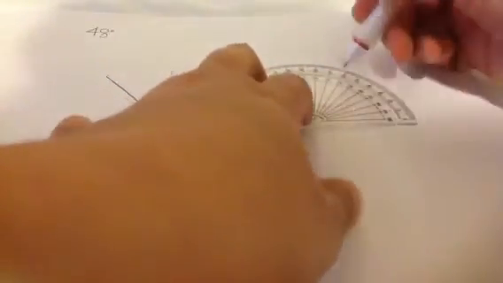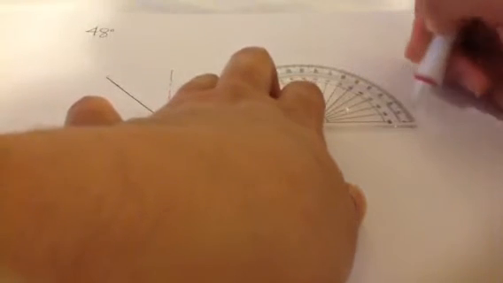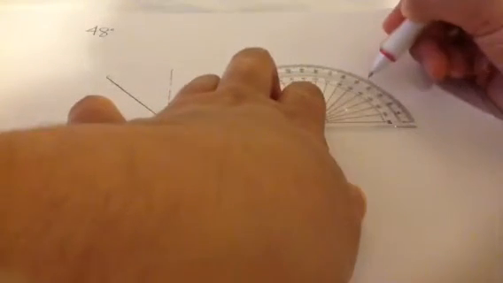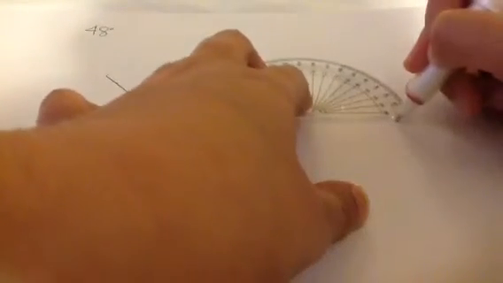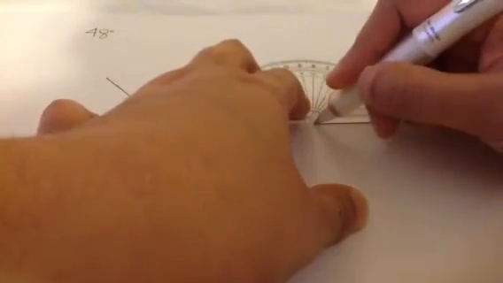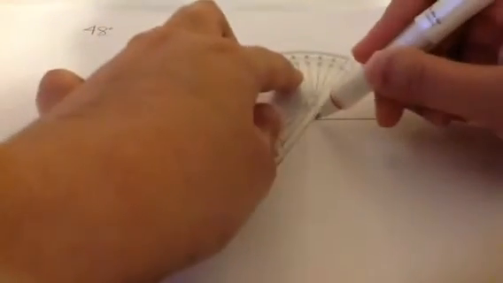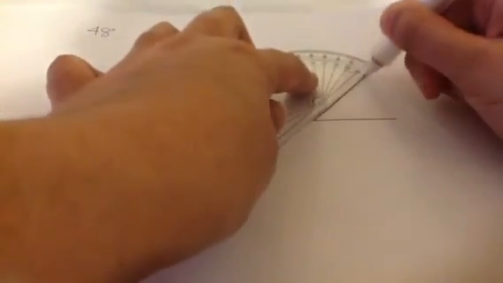But since I'm drawing an acute angle, I need to stay over here. And then 10, 20, 30, 40, 48 is right over there. So then you connect it. And so that's 48 that way. So it just depends which side you're starting on.